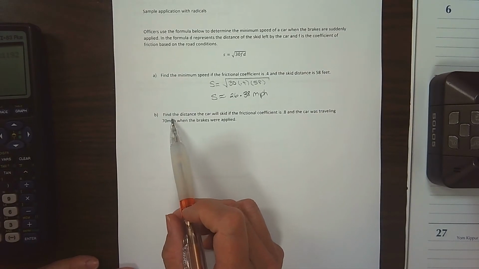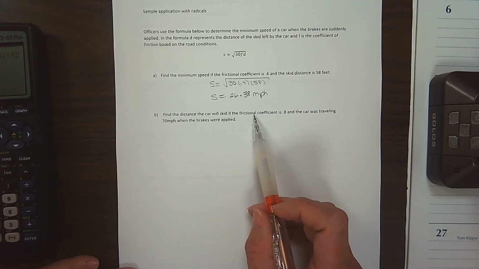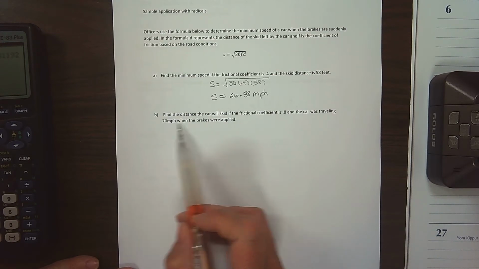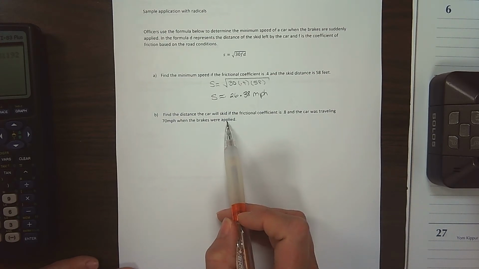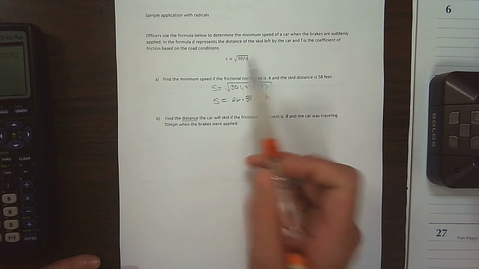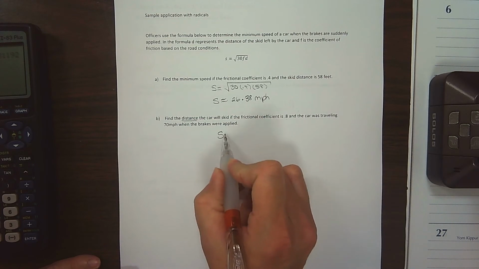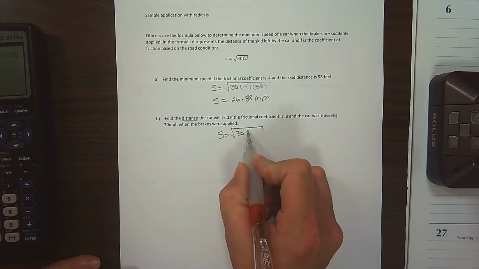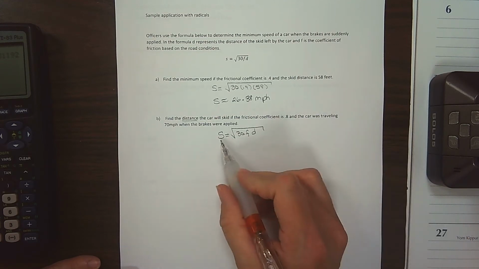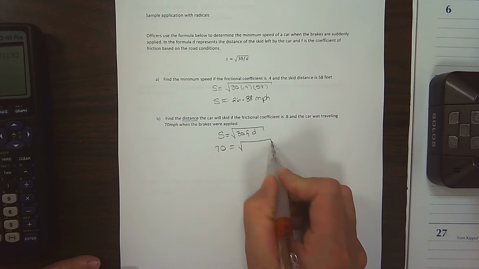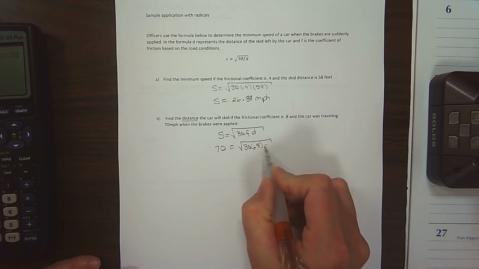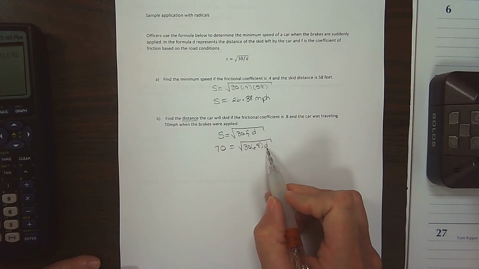Now in part B here, they want us to find the distance that the car will skid if the frictional coefficient is 0.8 and the car was traveling 70 miles per hour when the brakes were applied. In this scenario, we're finding the distance. So within the formula, it's this value for D that we're going to need to find. Still using that same formula, but plugging in different knowns to find, in this case, D or distance. The speed was 70. The value of F is 0.8. And it's this variable that I'm looking for.